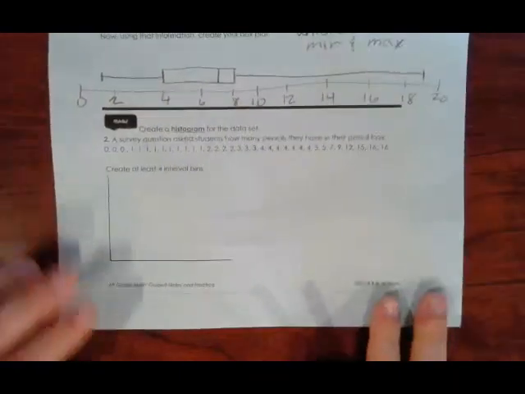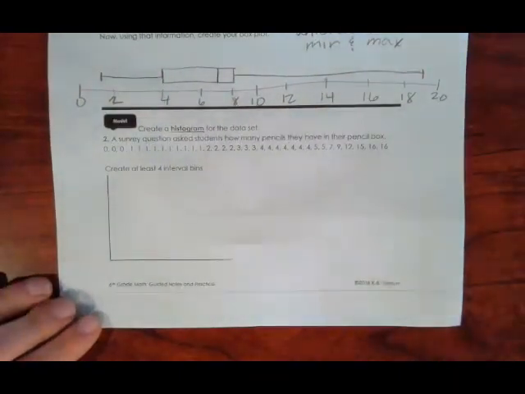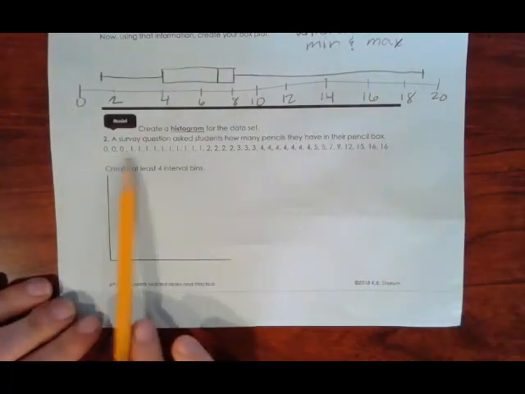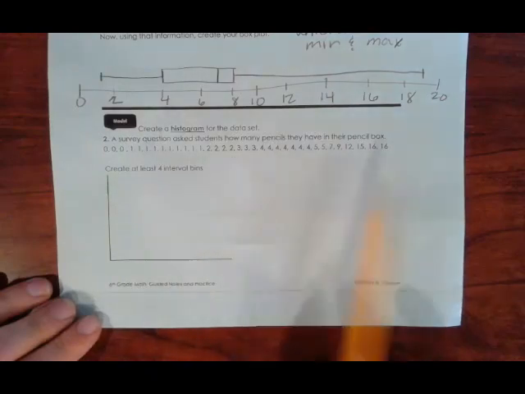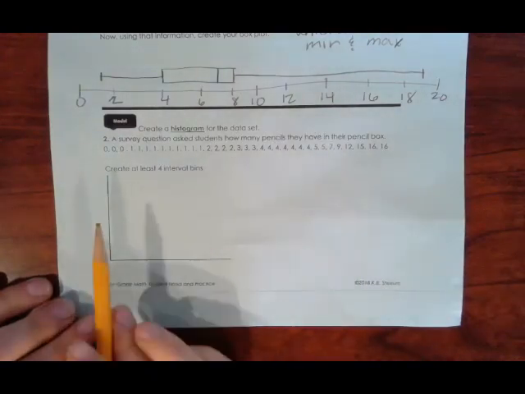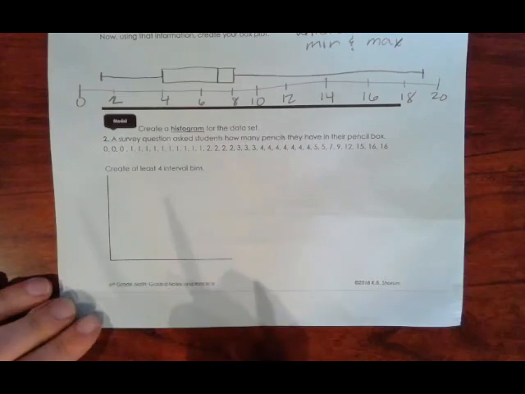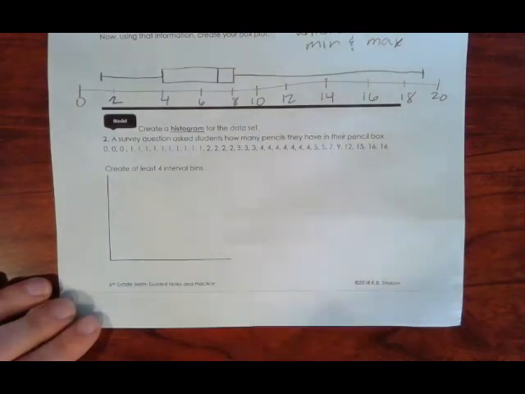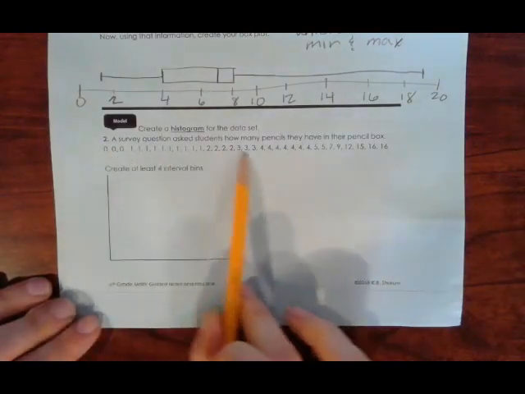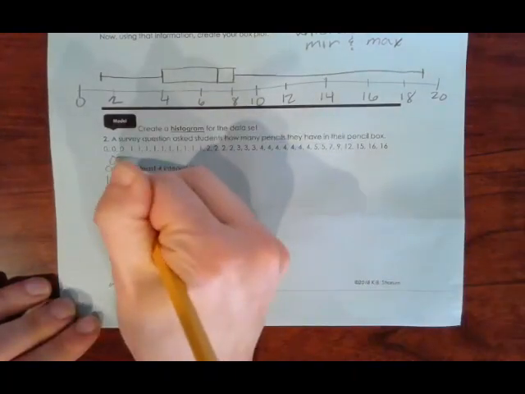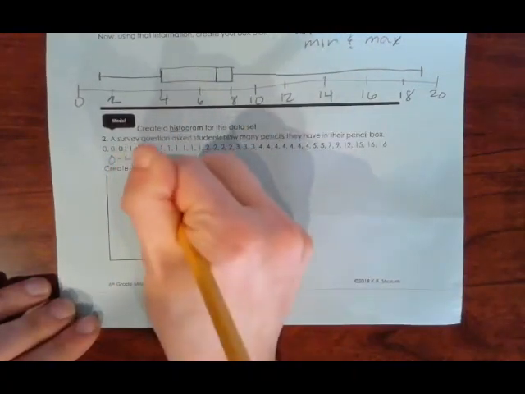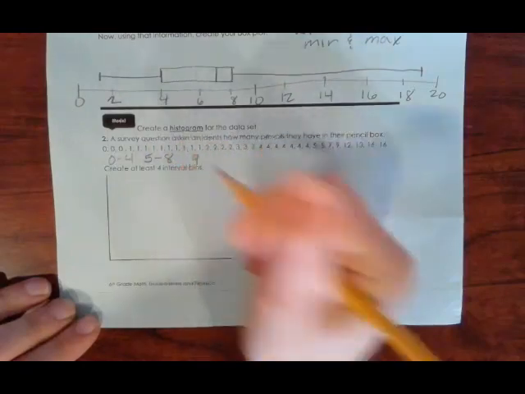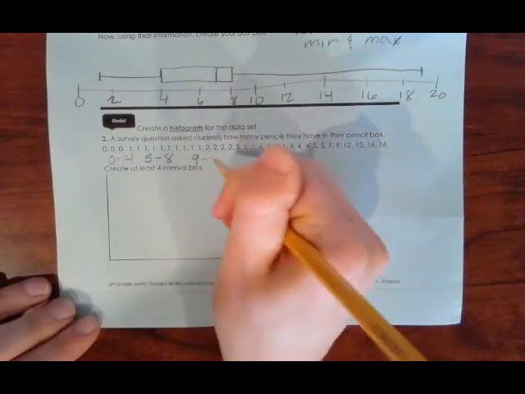The last thing we're going to do is make a histogram for the data set. A histogram is really a nice way when you have a lot of numbers that are the same, because we can cluster them together. So it says first let's create at least 4 interval bins. Let's see, we have 0 through 16, so maybe we cut it into, well, we have a lot of zeros. I was going to do 0 to 4, 5 to 8, 9 to 16.